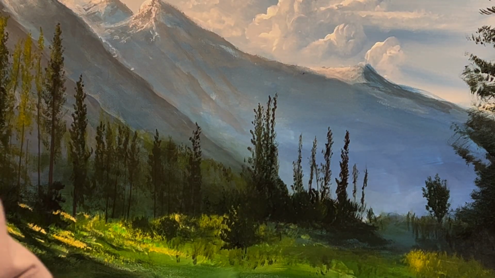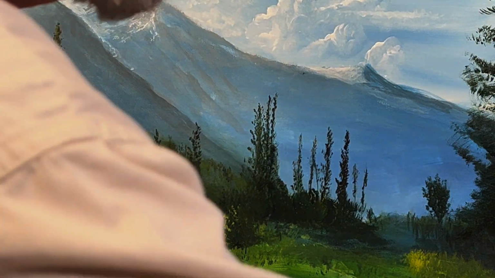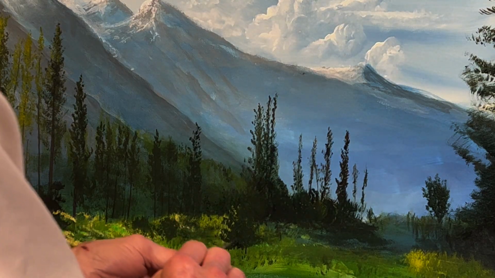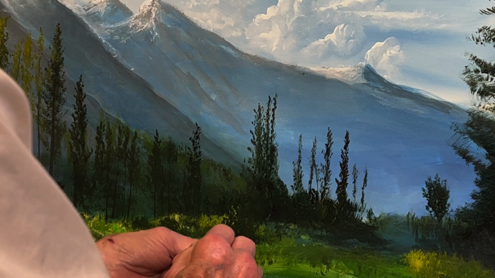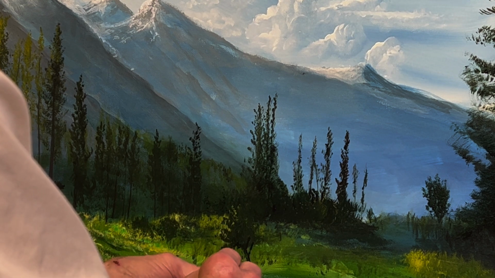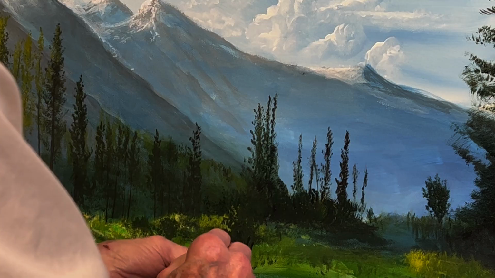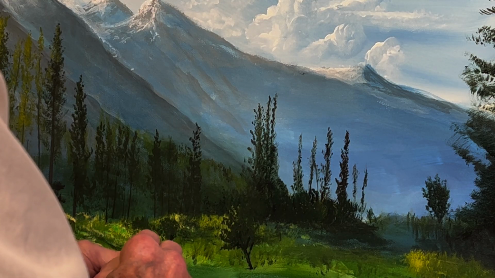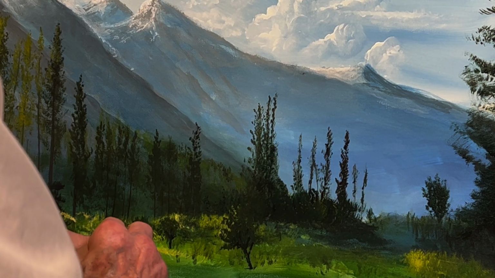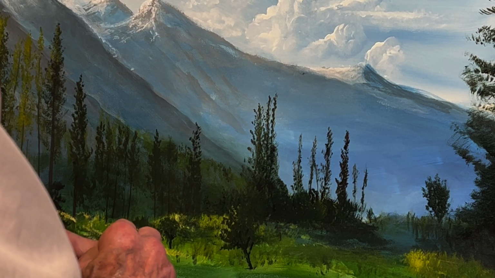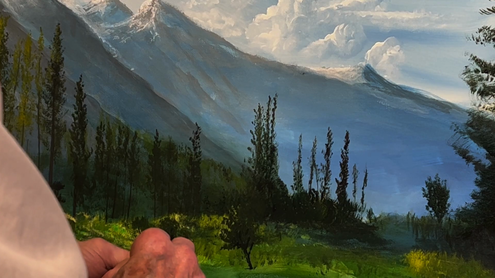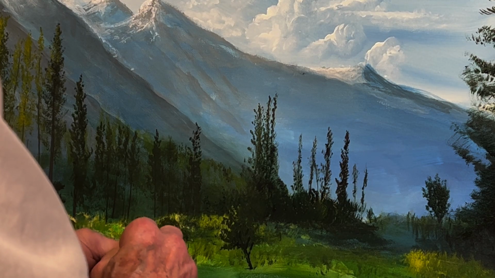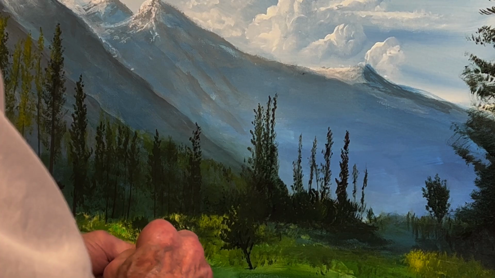I just dabbed in a little paint here. Then I'm going to take a liner brush and put in a trunk on that thing. We see what that done.